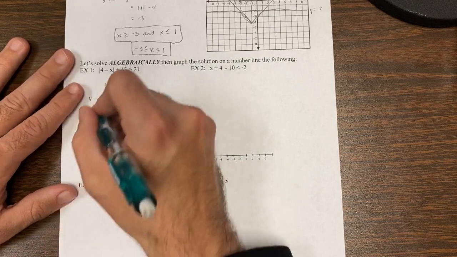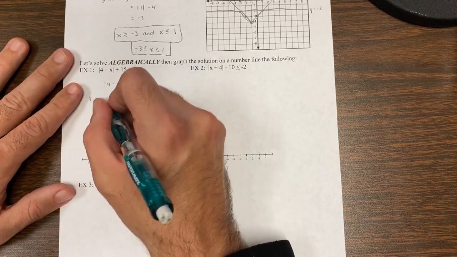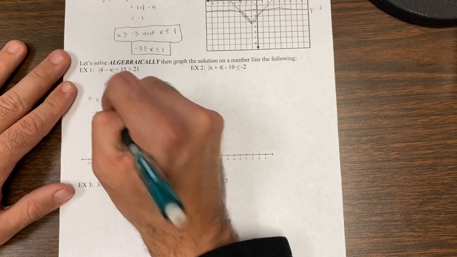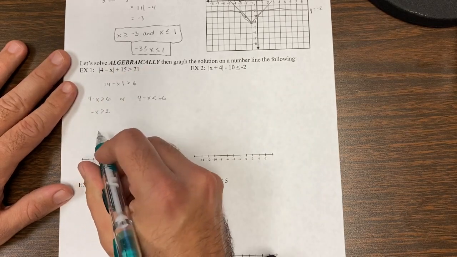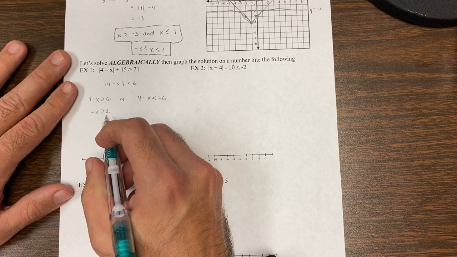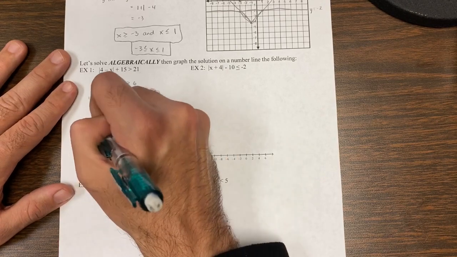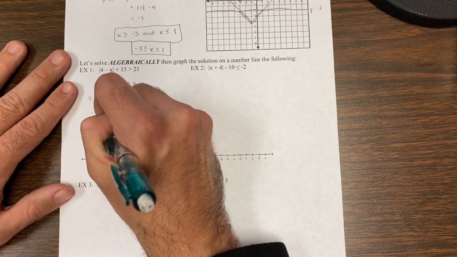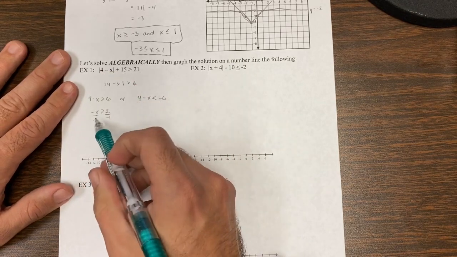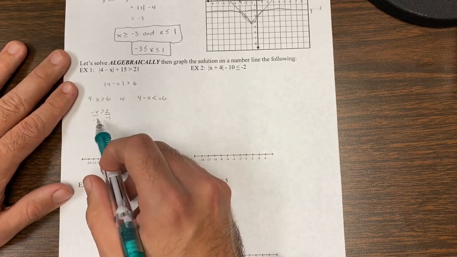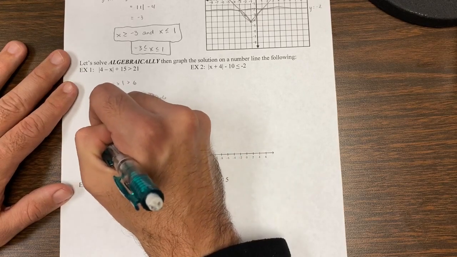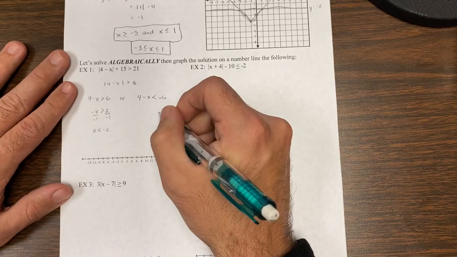All right, and then we have to solve. So we're solving for x. We subtract 4. So we get negative x is greater than 2. Now we have to divide both sides by negative 1. I'll actually write this down, because it's important to remember when you divide or multiply by a negative with inequalities, it flips the sign. So we're going to get x is less than negative 2.